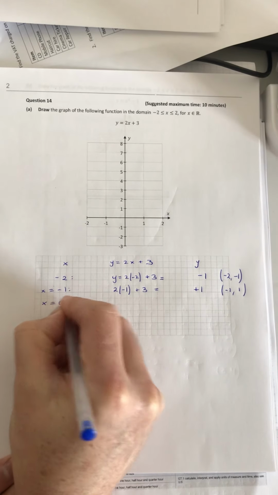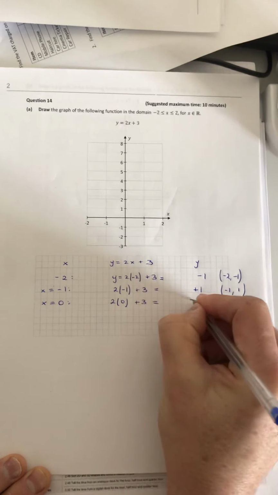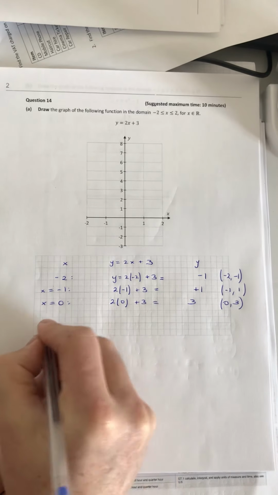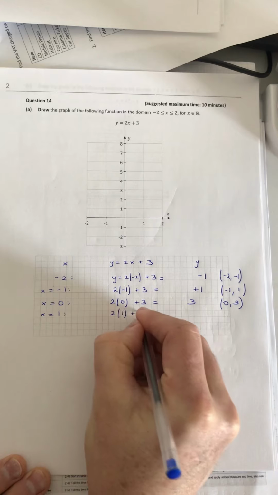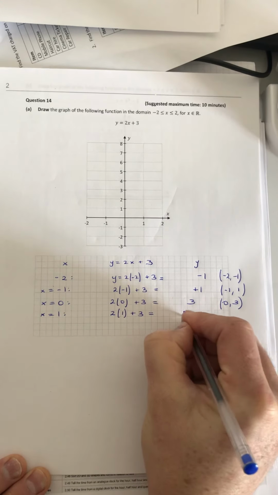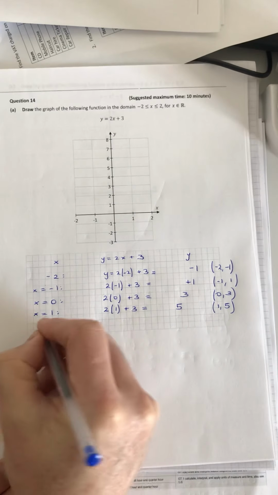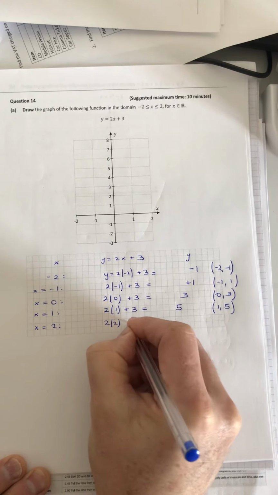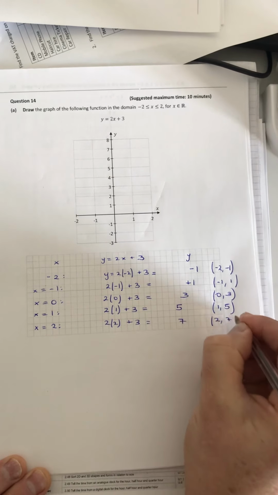When x is 0, 2 times 0 is 0, plus 3 is 3. So 0 and 3. When x is 1, 2 times 1 is 2, plus 3 is 5. So 1, 5. When x is 2, 2 times 2 is 4, plus 3 is 7. So 2 and 7.